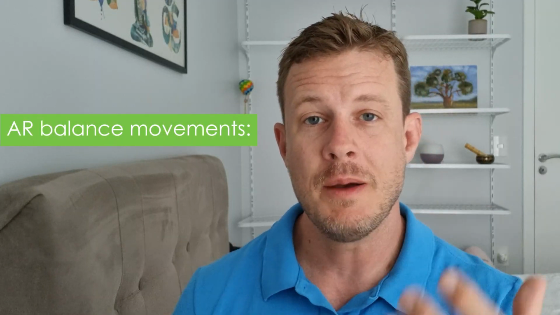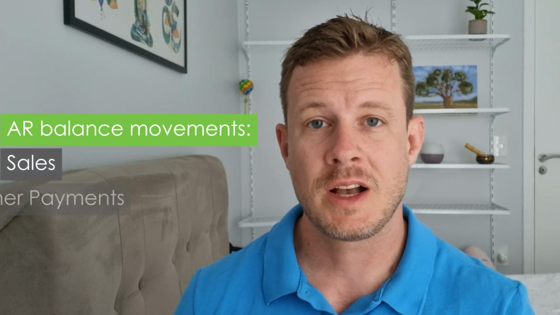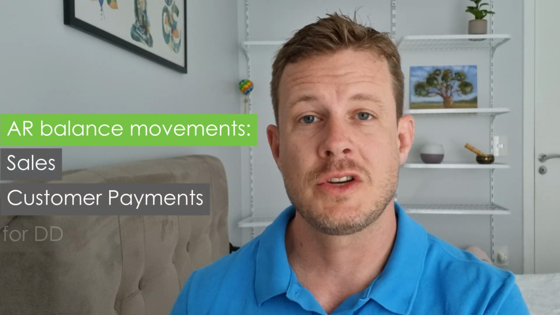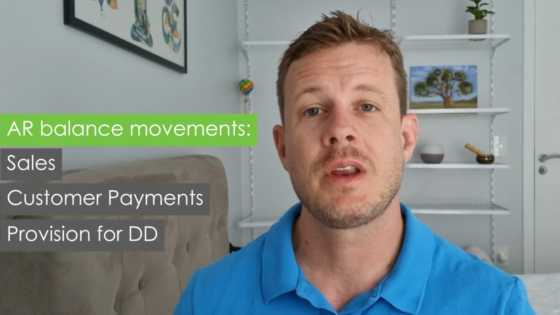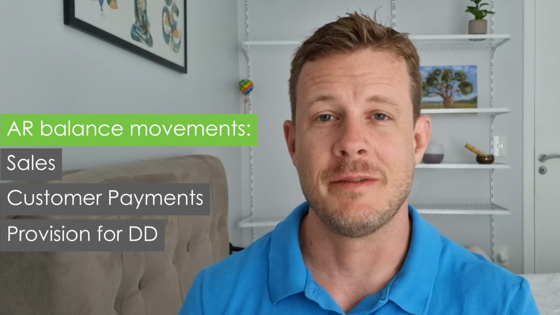In the last part of the class, we'll be looking at the situation where you need to explain the variance in the balance sheet for accounts receivable from one period to another. Now, our accounts receivable balance is comprised of all our customer balances. And what makes that move is sales, payments from our customers, and provision for doubtful debts if your company chooses to include the doubtful debts in the consolidated number.